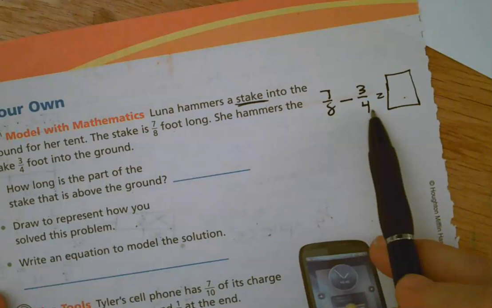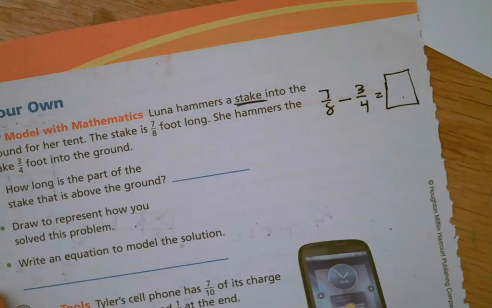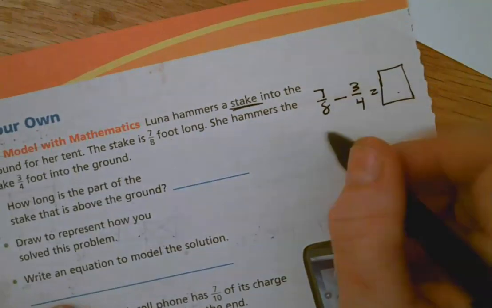I can see that these two fractions do not have common denominators, they're not the same size piece. I want to represent 7/8. And I think I'm going to do this in a circle this time. So draw a circle.